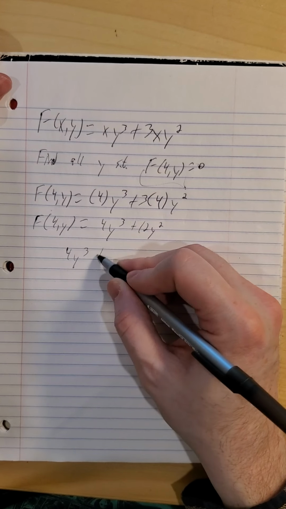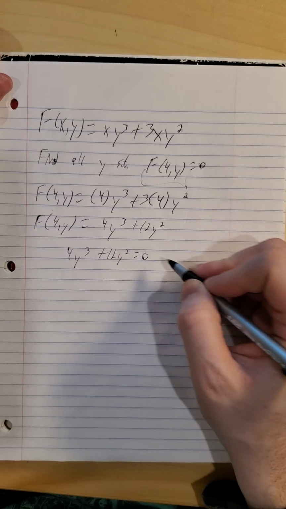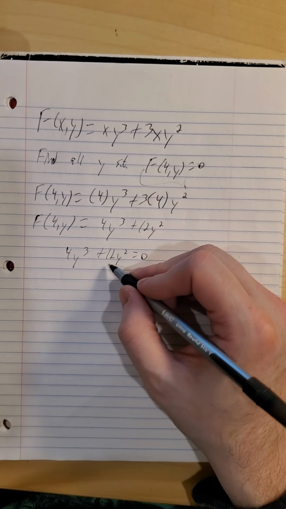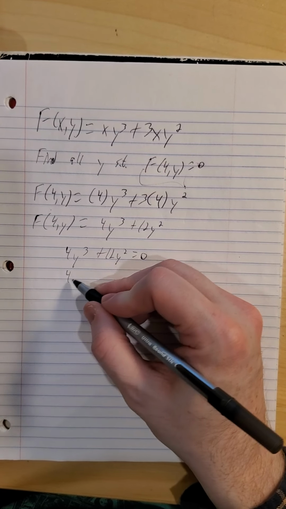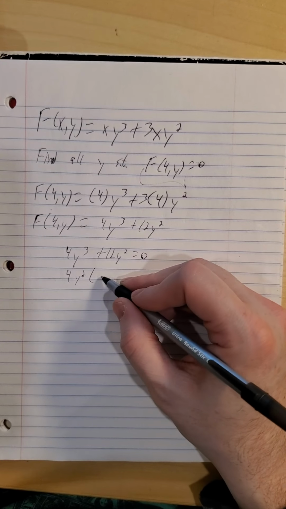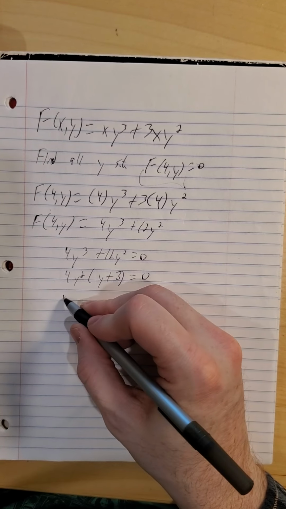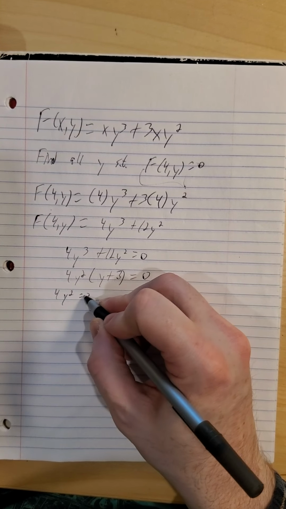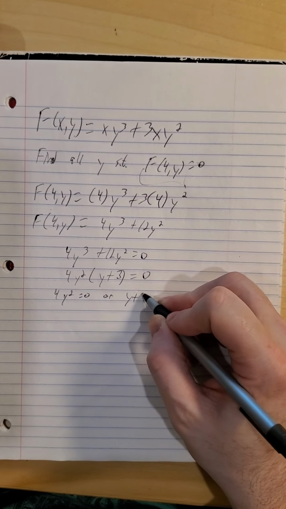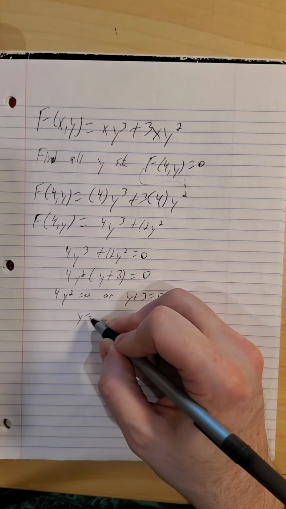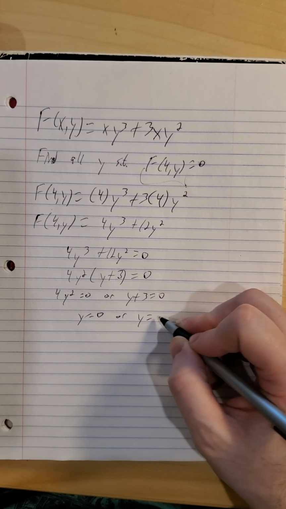So 4y cubed plus 12y squared. They want to know where that's equal to 0. And that's just factorable over the integers. Factor out 4y squared, and you have y plus 3 equaling 0. So either your 4y squared is 0, or your y plus 3 is 0. So y is 0, or y is negative 3.